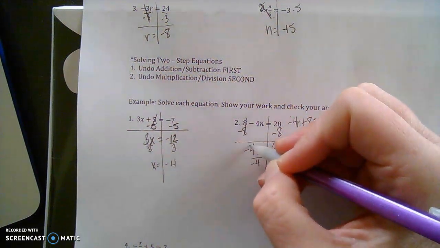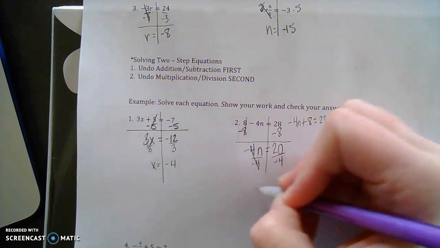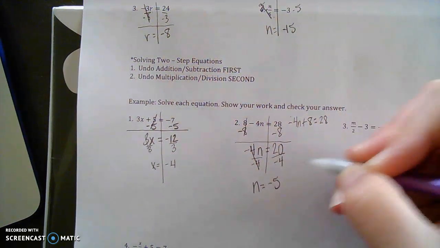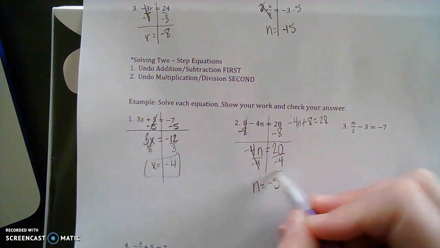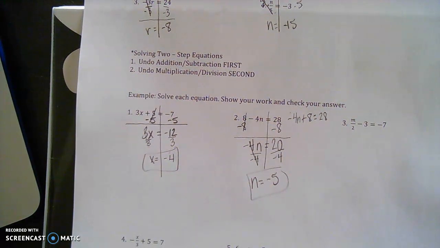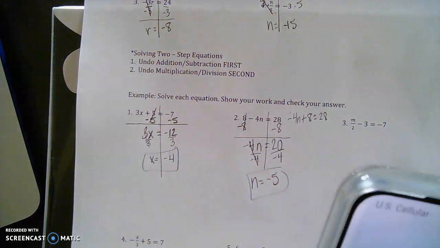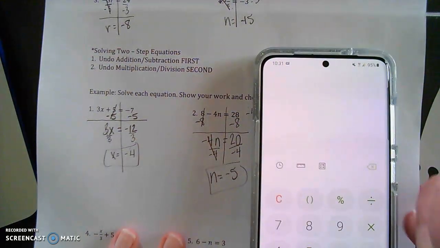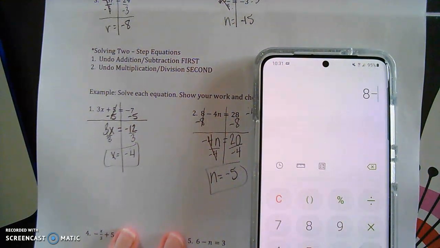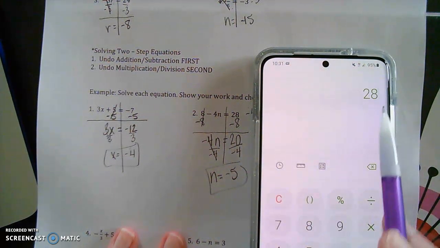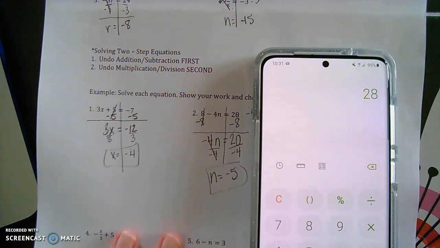To undo multiplication, we divide, n equals negative 5. Put boxes around my answer. So when you check this one, 8 minus 4 times negative 5 is 28, which is what it should have been.